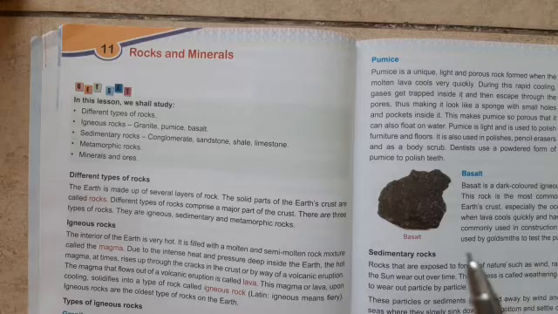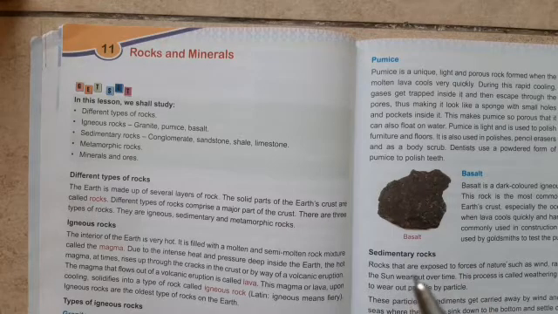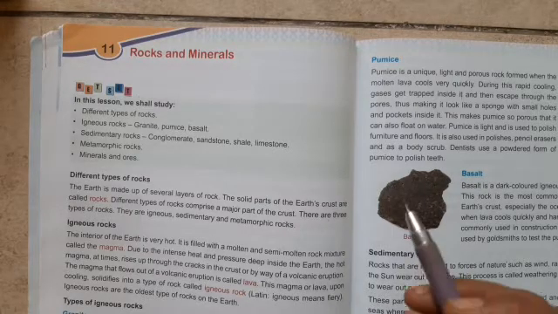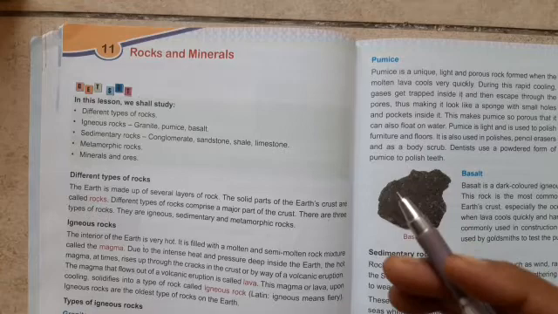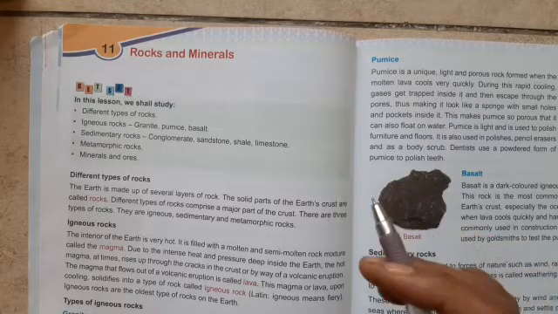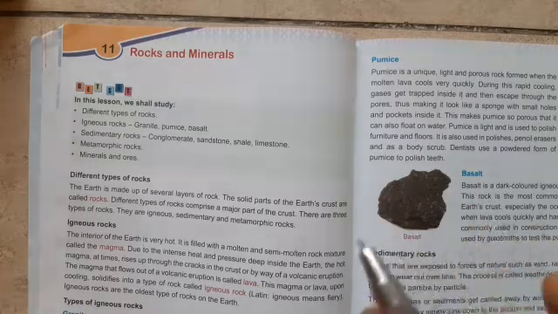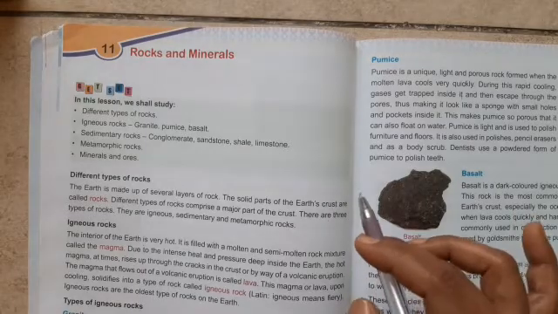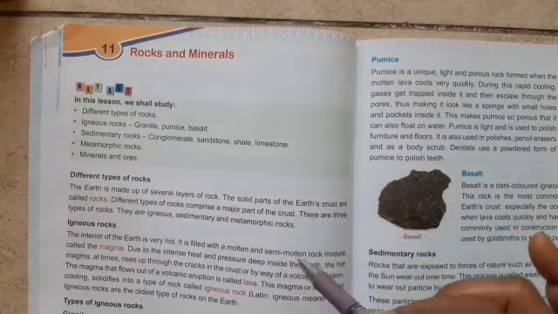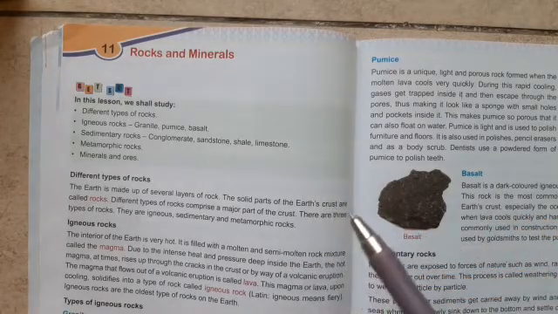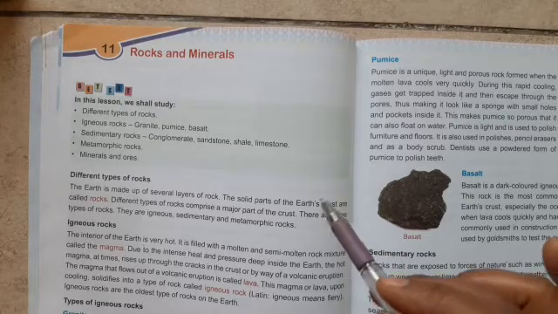First we see different types of rocks. What is rock? We know the earth is made of several layers of rock. The solid part of the earth's crust is called rocks.